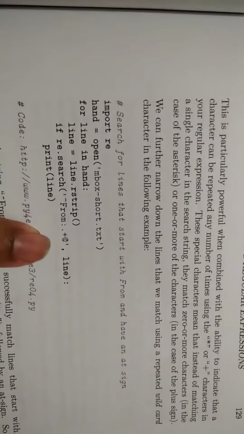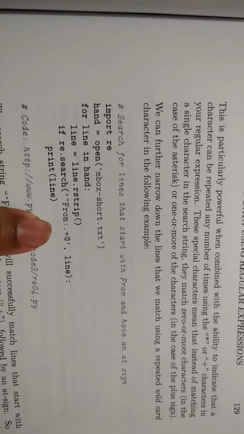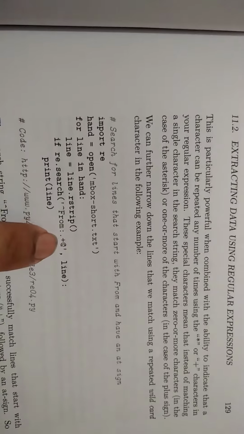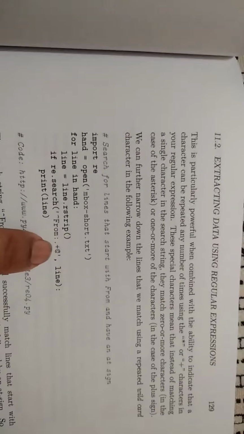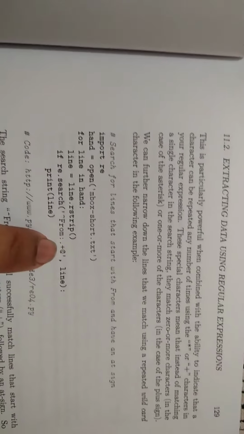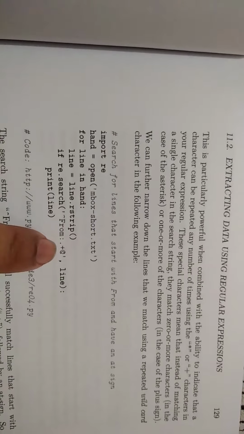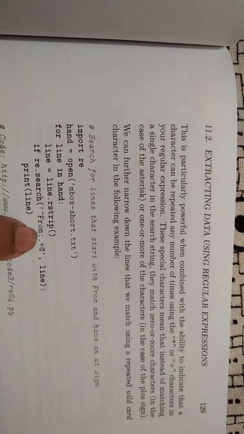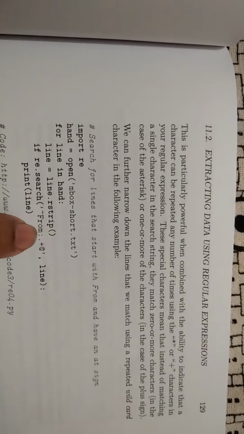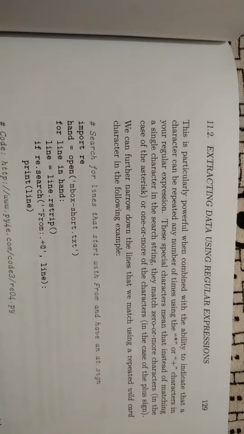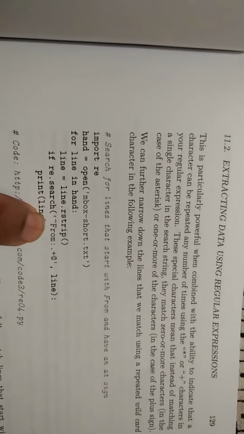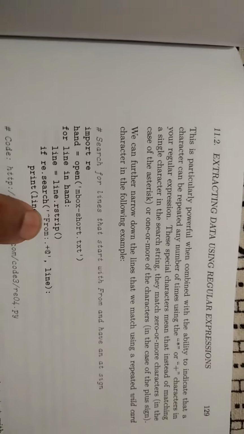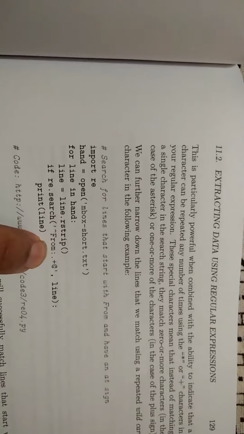Okay, next example, in the same way. Plus is again a special wildcard character which means one or more characters. That means after this pattern, one or more characters are going to be selected. So the line should start with the from keyword and colon.